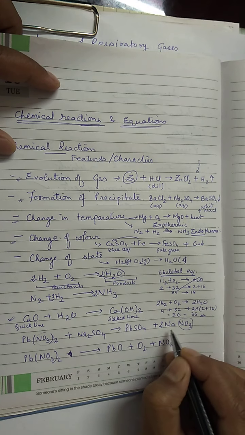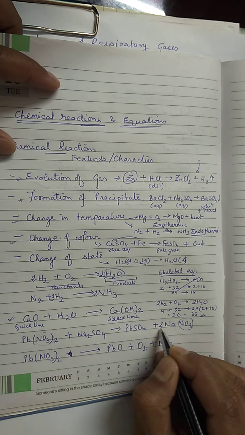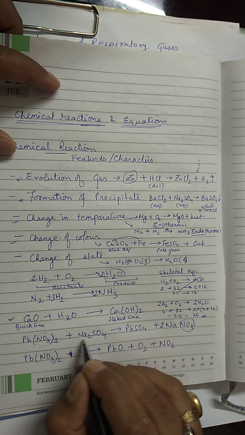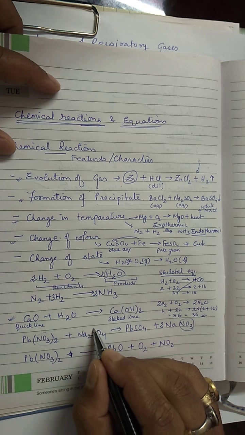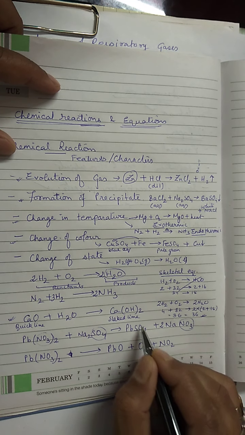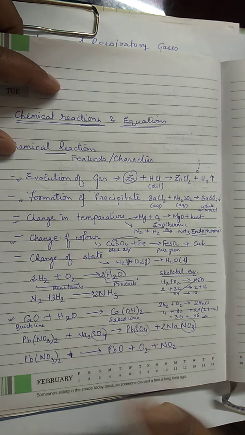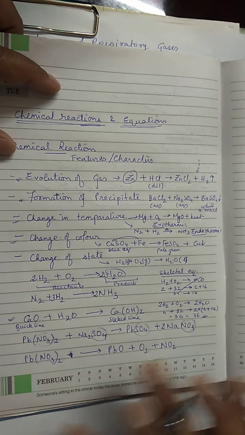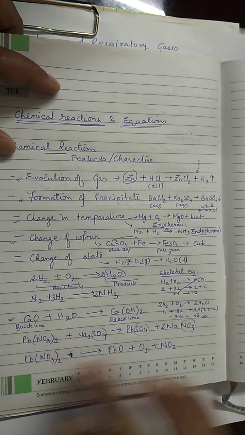in front. So the moment we put 2 here, sodium becomes 2. So this side sodium is already 2. Here sulfate as a whole, SO4 is 1. This side also SO4, it is 1 group. So it is already balanced. So this is how we can balance if the radical is present as it is.